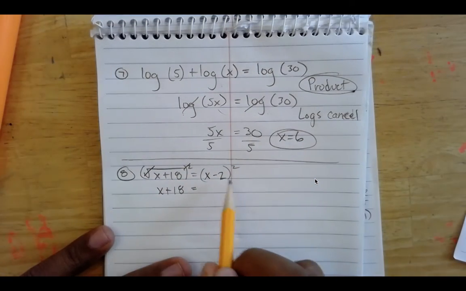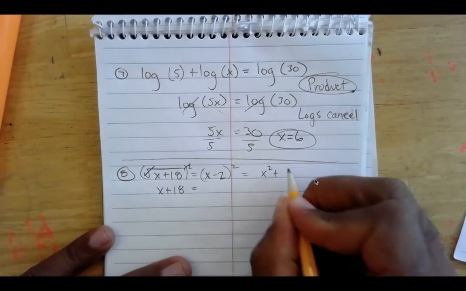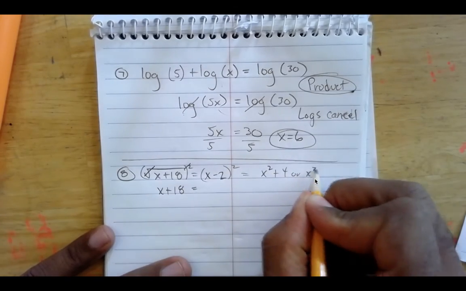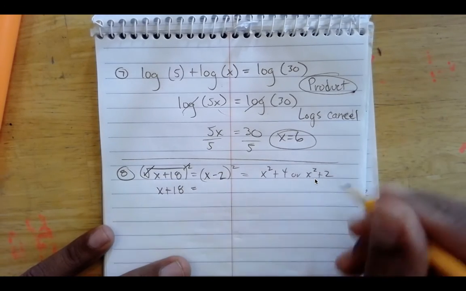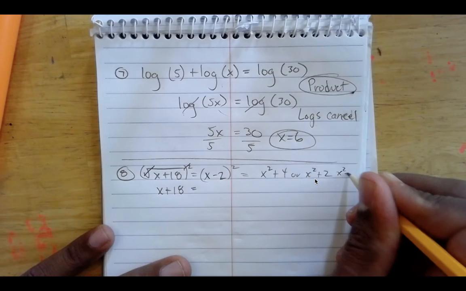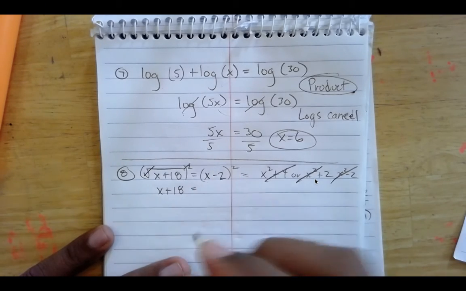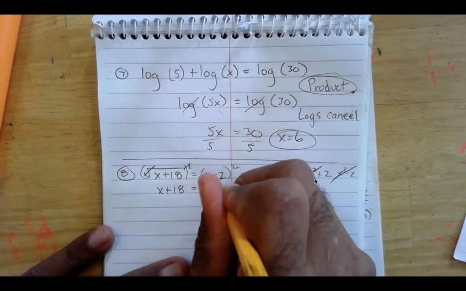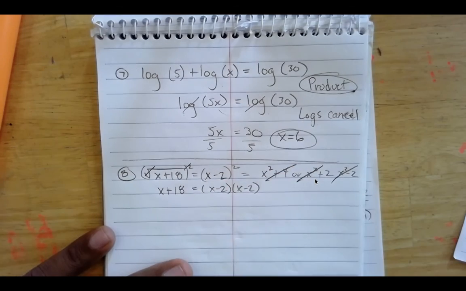Now, you got to be careful here. This is not equal to x squared plus 4 or x squared plus 2. You don't just distribute the square, okay, or x squared minus 2 or 4 or whatever. These are not how you multiply those out. Okay, if this says squared, this means that you have 2 x minus 2's, or x minus 2 written twice.